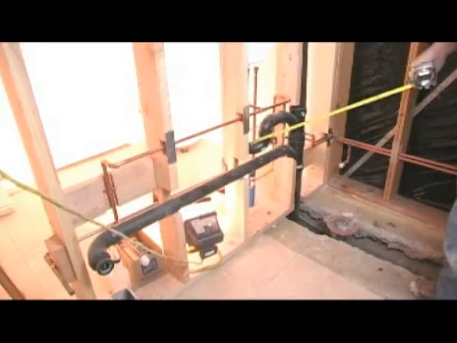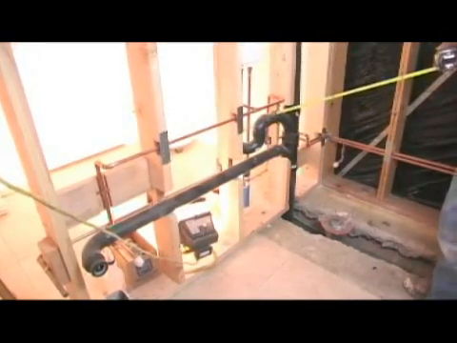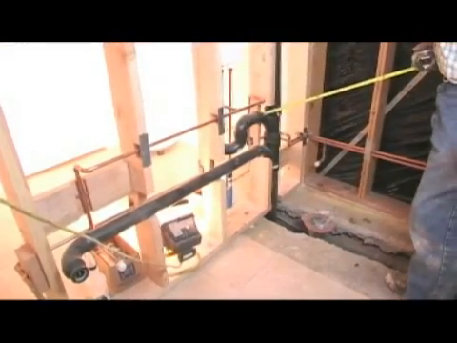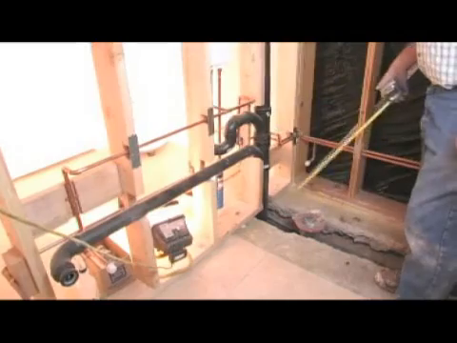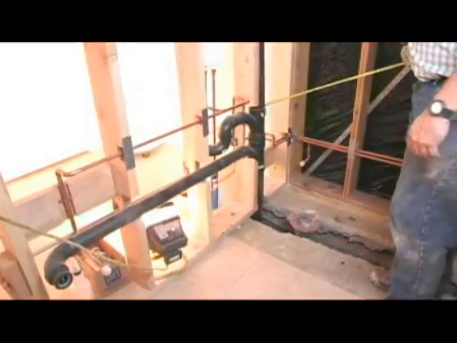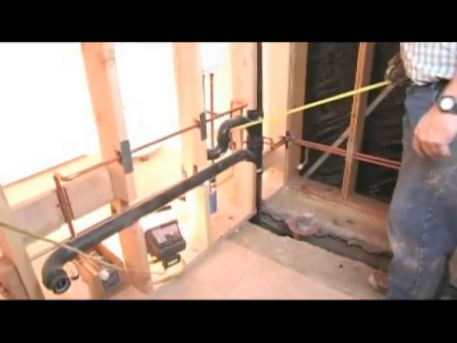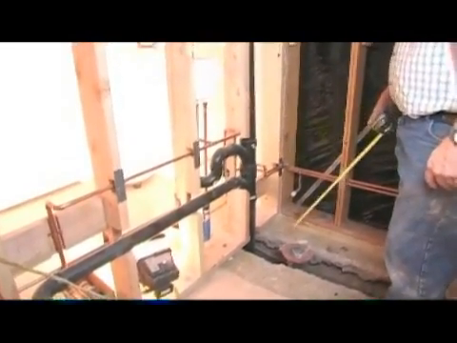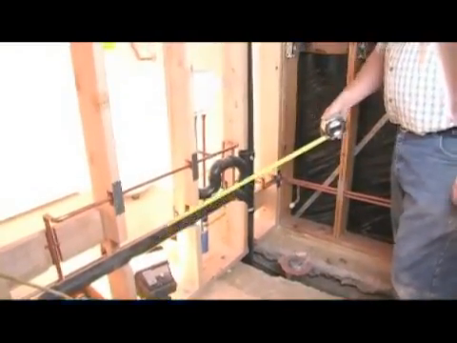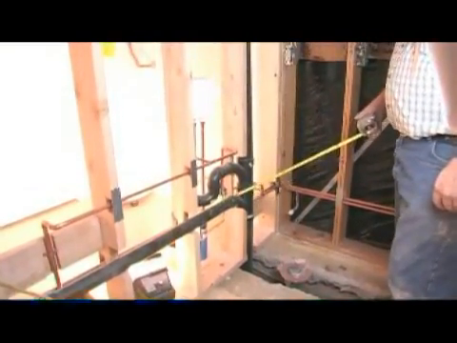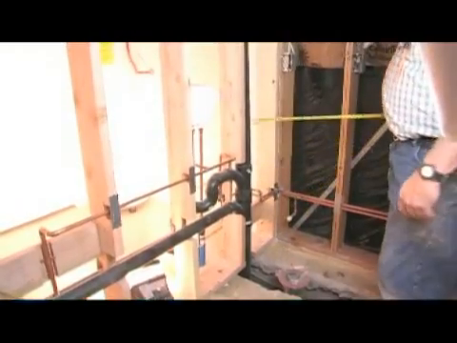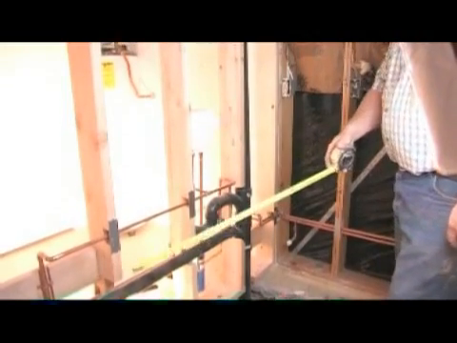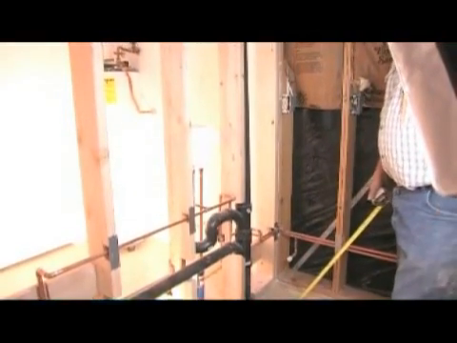Now you'll see this here drops again down into the 3-2 combo into our main line, which also doubles as our vent line. So all the washing machine water will drop down here into our main sewer line. All of our sink water will drop down in this line into our main line. This vent will act as a vent for the washing machine, the sink, the toilet, and the shower that will be installed behind me.